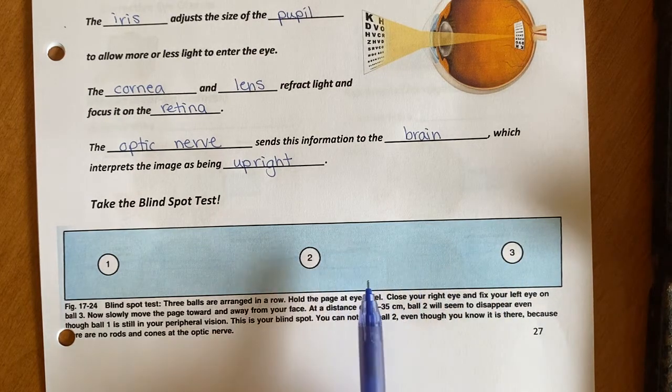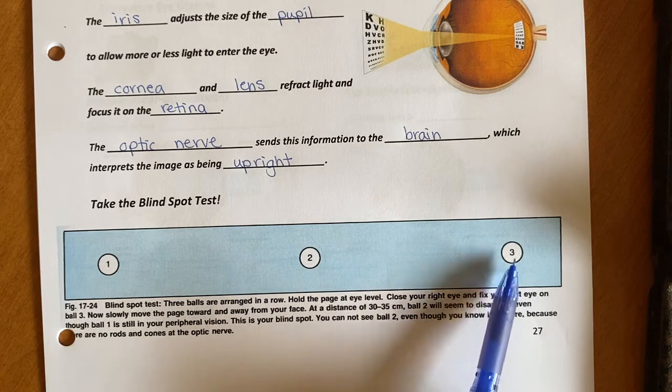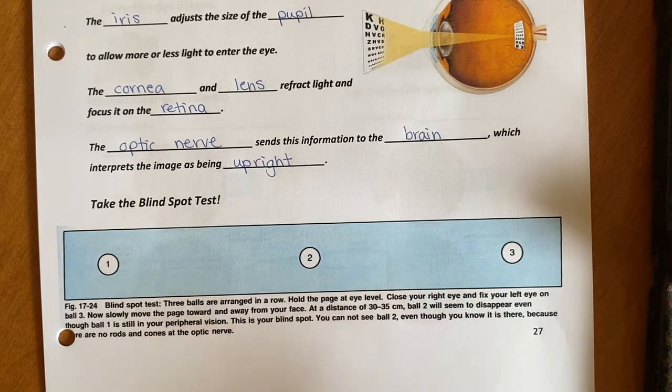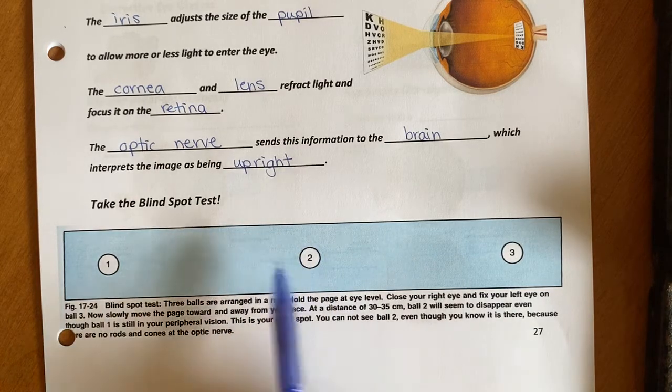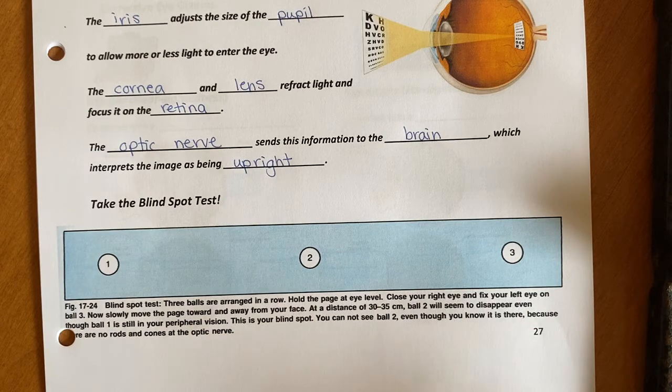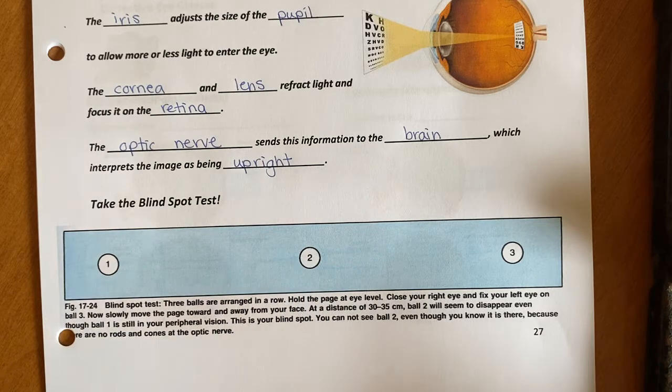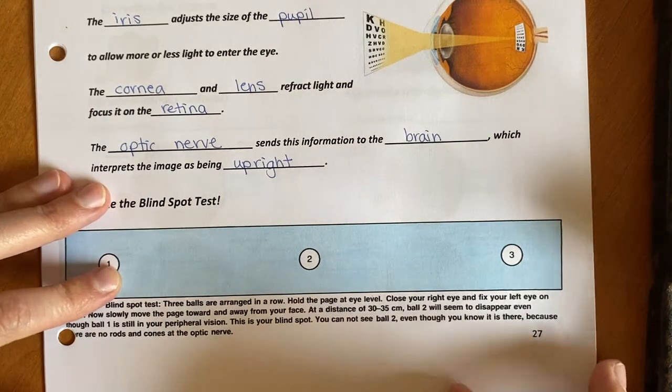Hold the page about an arm's length away, focusing with your left eye just on that number 3 dot, and slowly bring the paper towards you. You'll actually see this number 2 dot disappear at one point, and it will just look like blue. The reason for that is that is your blind spot, and your brain is filling in that blue color, thinking that's what's supposed to be there, but really you can't see that one spot. So pause the video, give that a try.